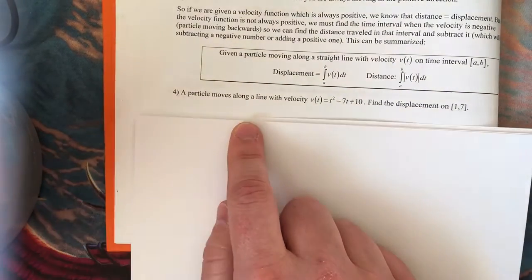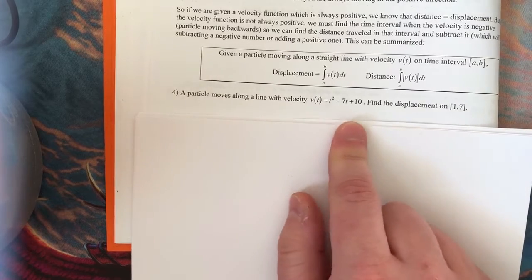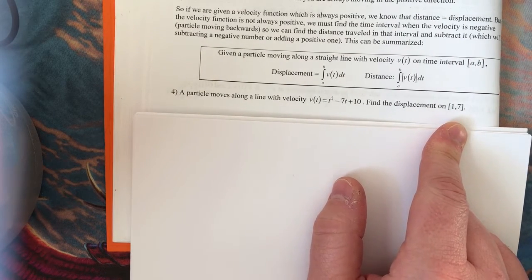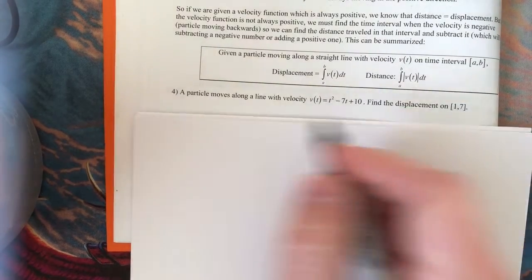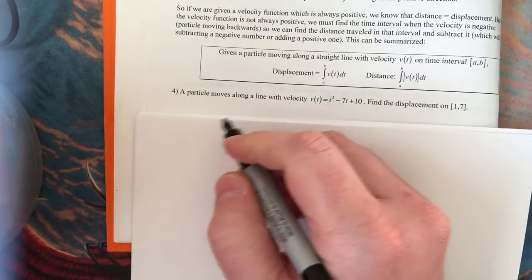So the particle moves along a line with velocity given, find the displacement on 1 to 7. You literally do not need to do these by hand. I'm going to leave this up to you if you do or not.